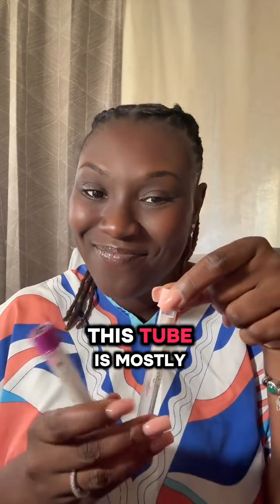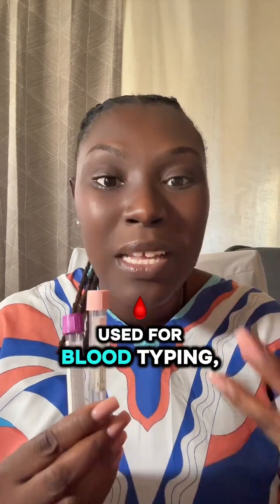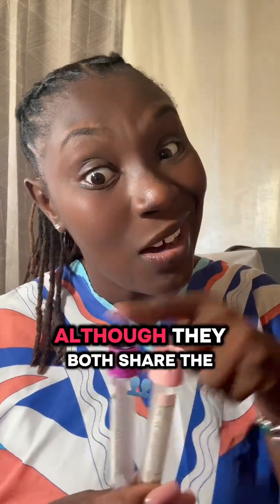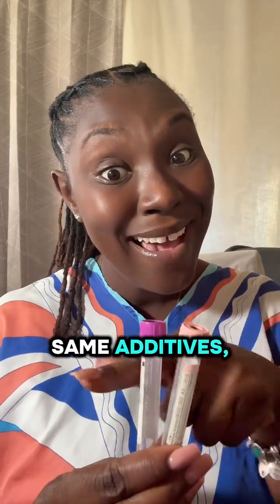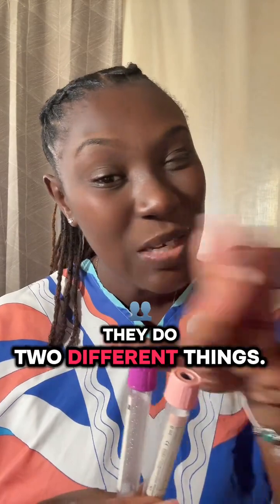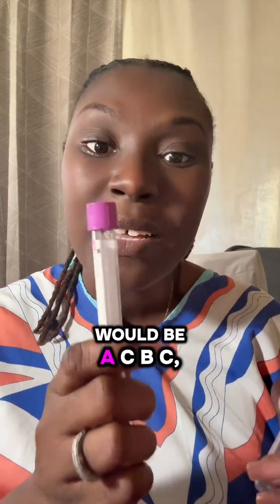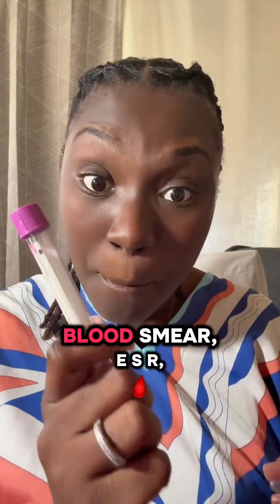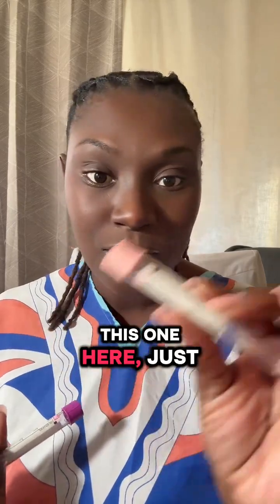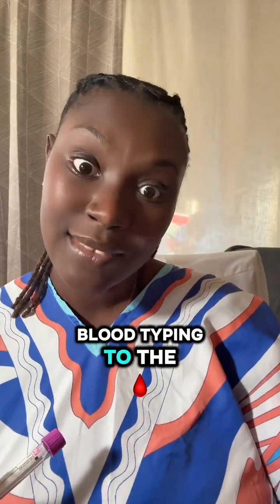This tube is mostly used for blood typing. So we would send this tube to the blood bank. Now remember, although they both share the same additives, they do two different things. The tests that are required for this tube would be a CBC, blood smear, ESR, and an A1C. This one here, just blood typing to the blood bank.